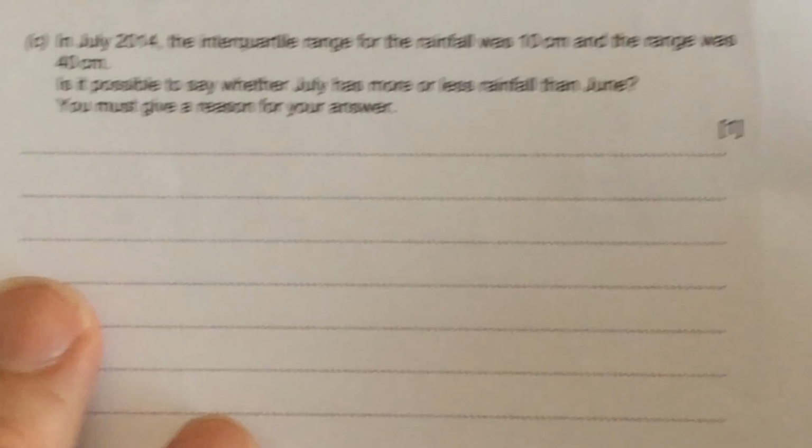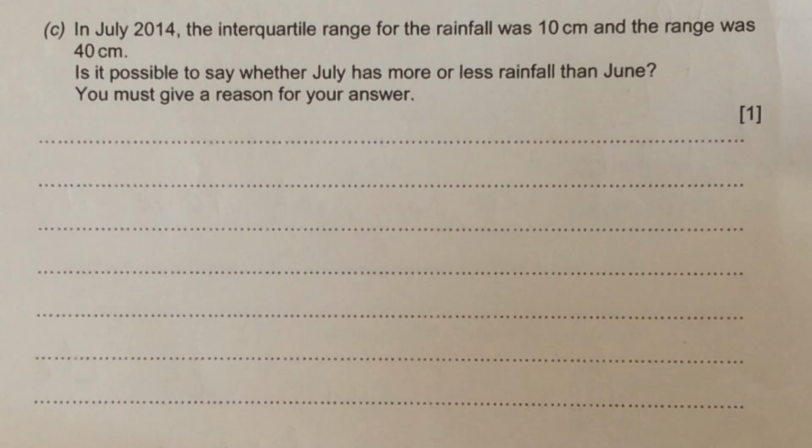Right, the last bit. In July 2014, the interquartile range for the rainfall was 10 and the range was 40. Is it possible to say whether July has more or less rainfall than June? You must give a reason for your answer.